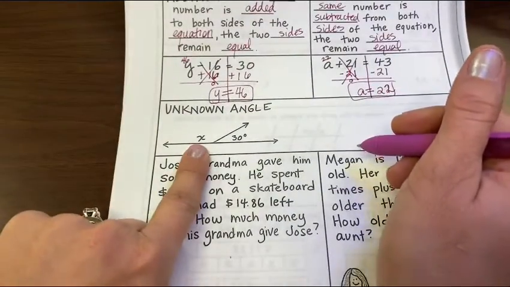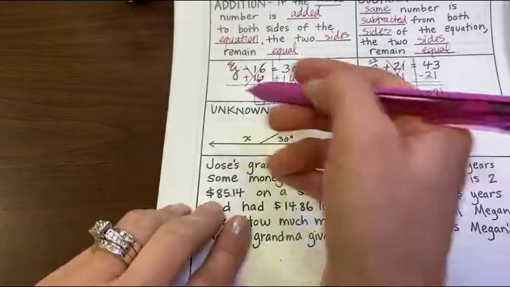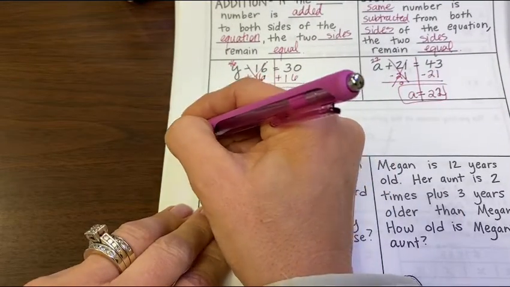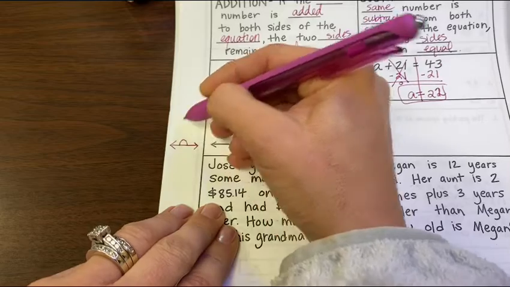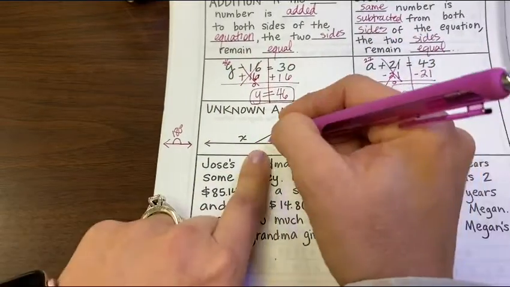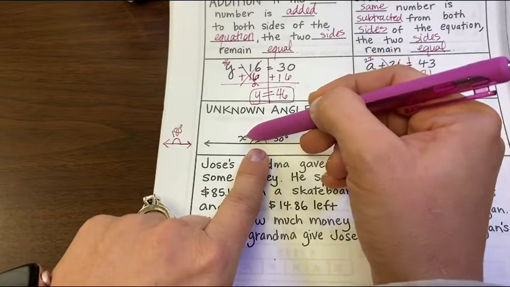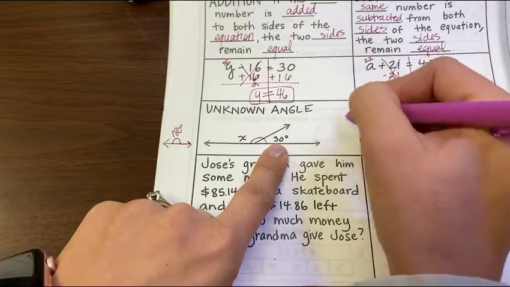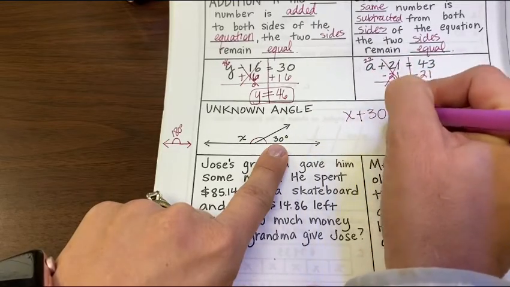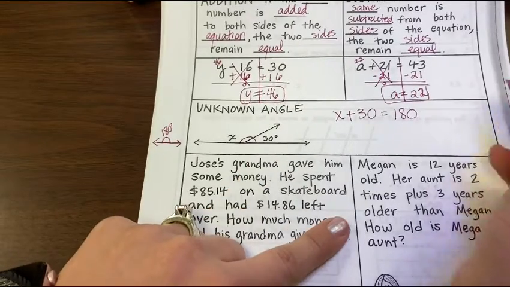All right, on this one, I think you've learned in the past, or maybe you haven't, that a straight angle, all the way from here, all the way to here, is 180 degrees. So from here all the way to here is 180 degrees. So this angle x plus 30 is going to equal 180 degrees. So now we just solve it exactly like we've been solving it.